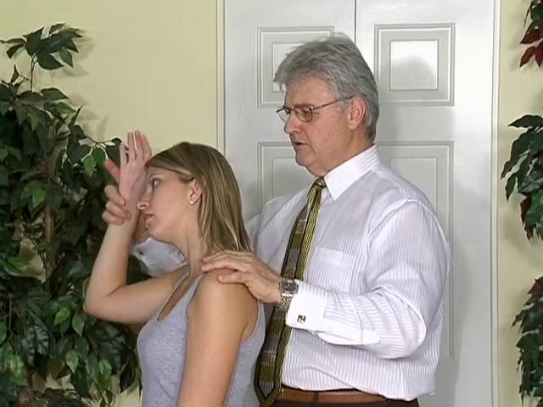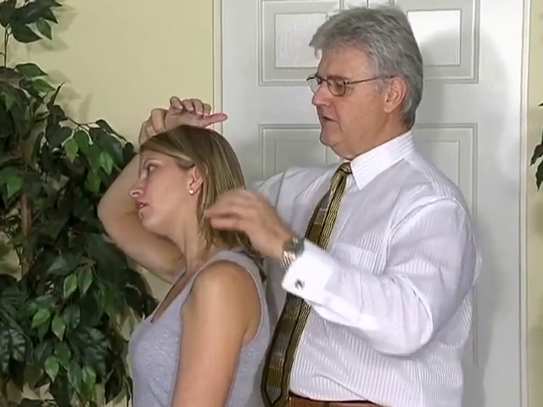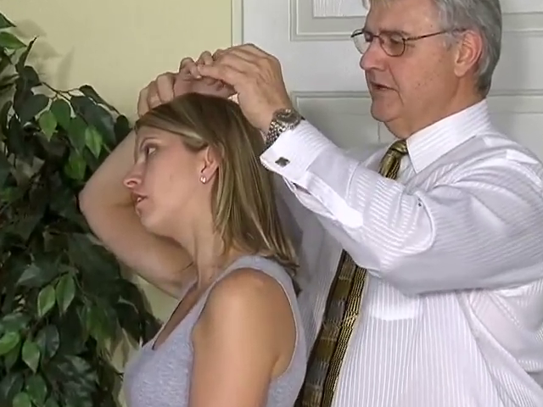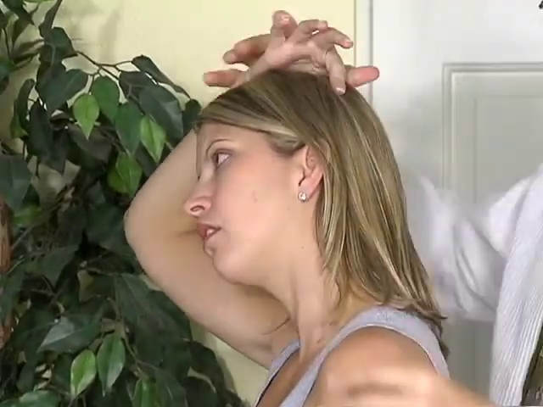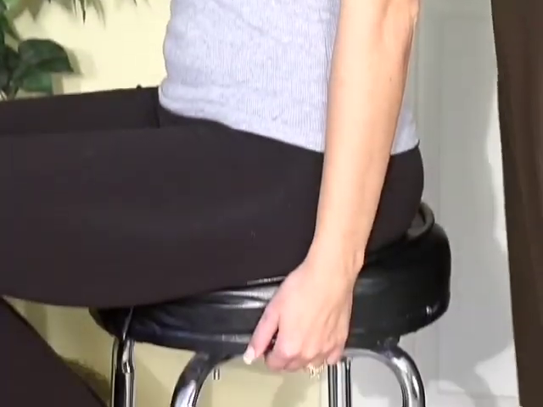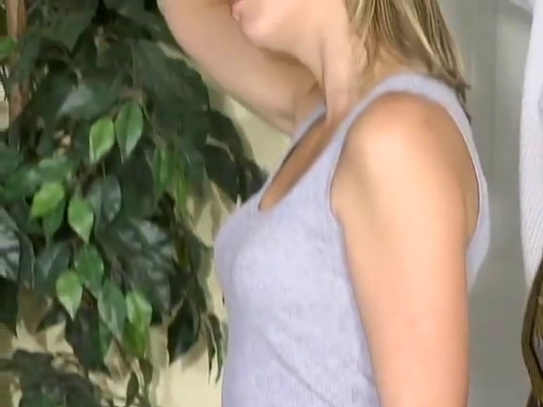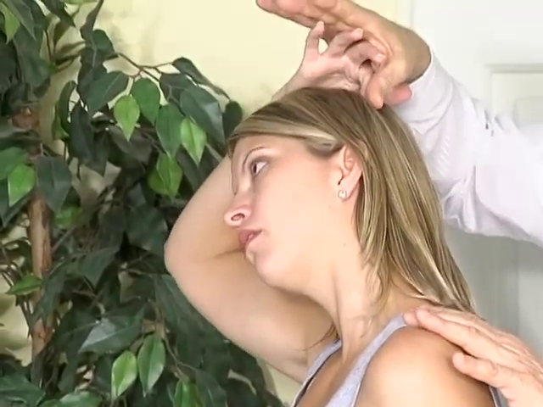Sarah, let's have you take your right hand, and what I want you to do is tilt your right ear to your right shoulder, and take your right hand and just use one finger, either the index or middle finger, and place it on your head. Take your left hand and place it on the chair. That way it's going to support the shoulder. And what I want you to do is, with one finger, pull your head over to your right. And you want to hold that for about 3 to 5 seconds.